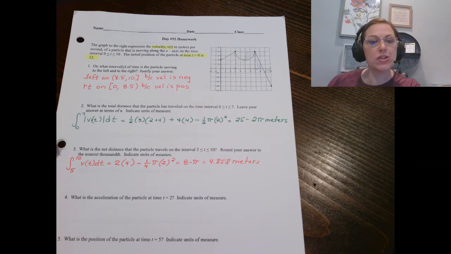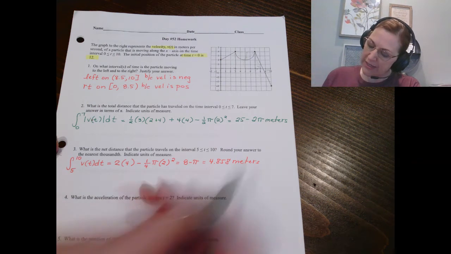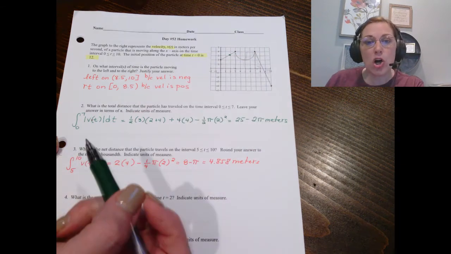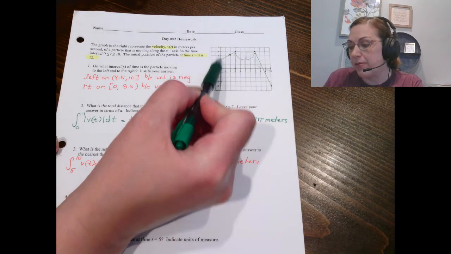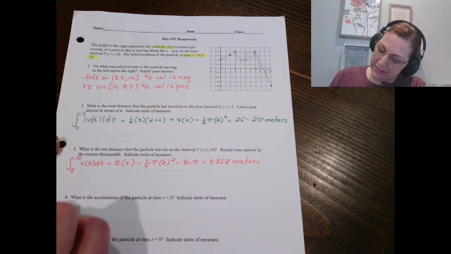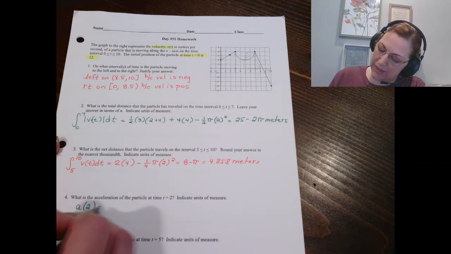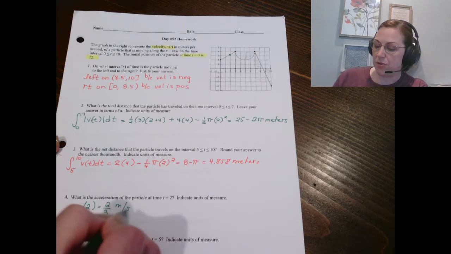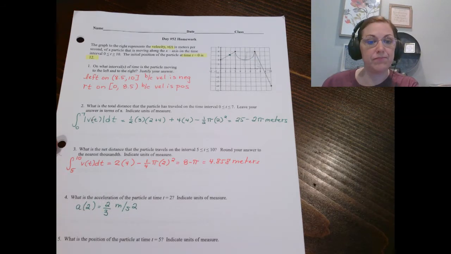Okay, next question, what is the acceleration? So if I'm looking at the velocity, the acceleration is the slope. So I want the acceleration at 2, that's right here. It's on a line segment that has a slope of rise 2, run 3. So my acceleration at 2 equals 2/3, and that's in meters per second squared.